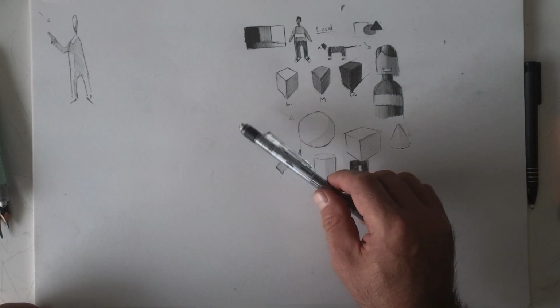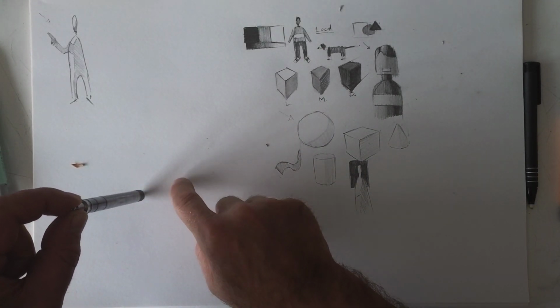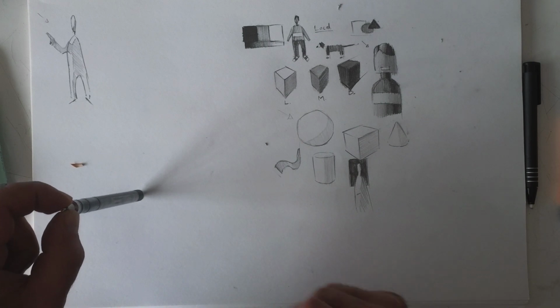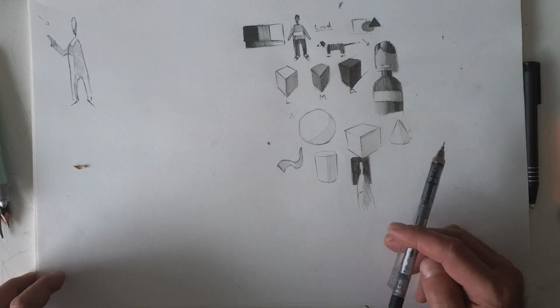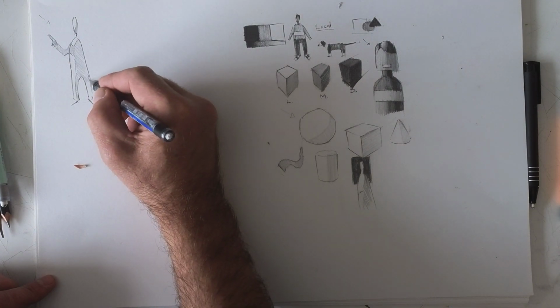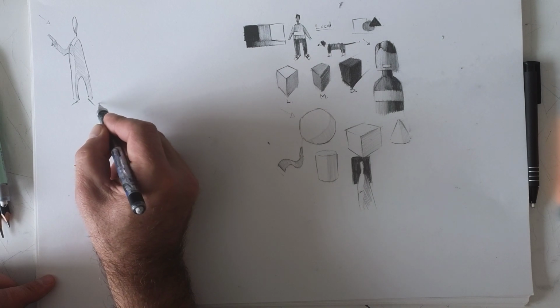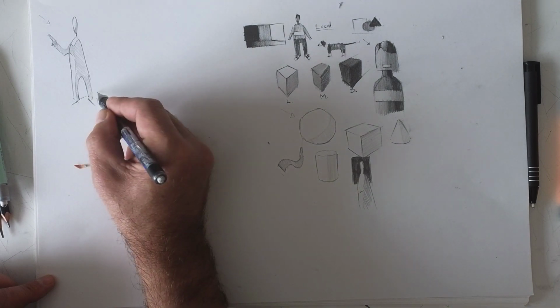Look at this element I added. You see this? That's a cast shadow. We can totally play with that cast shadow. The light's coming from this way, so the cast shadow is going to go like this.